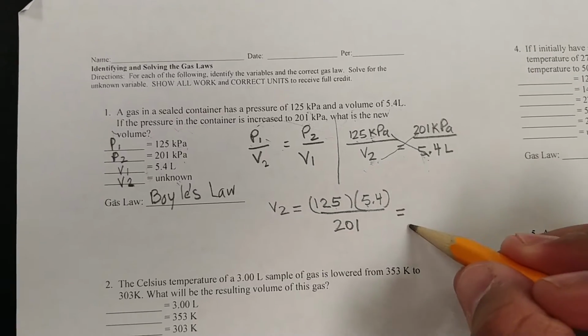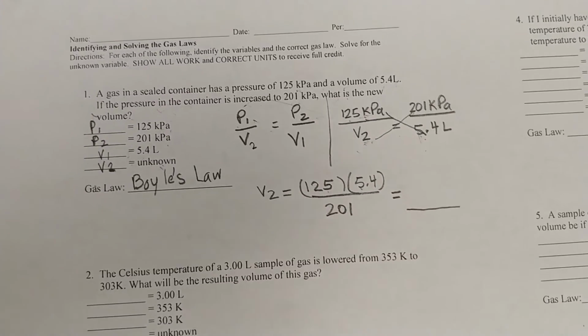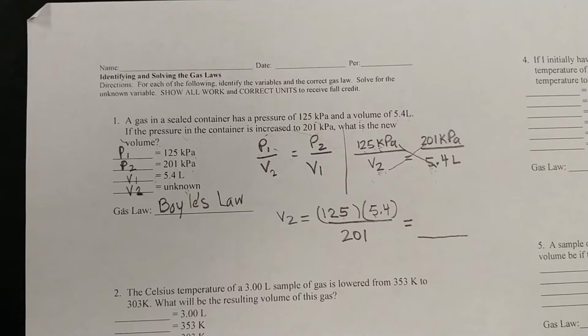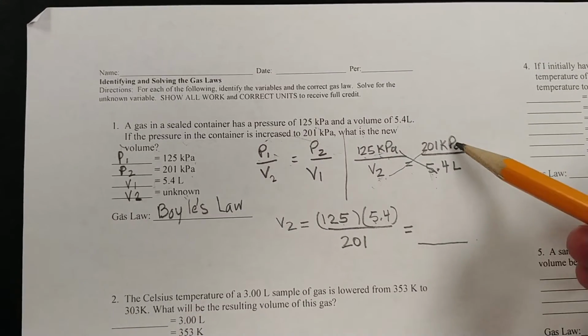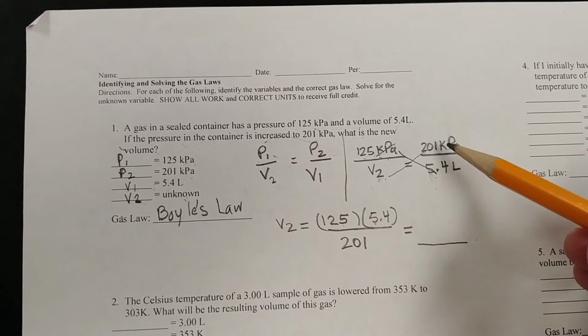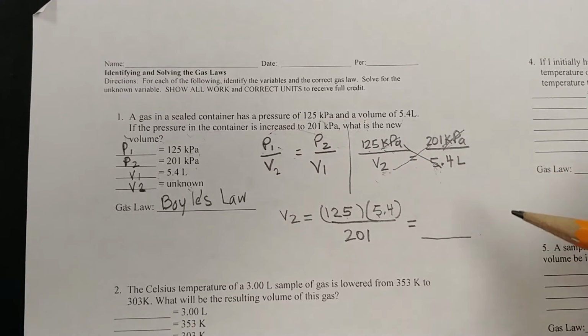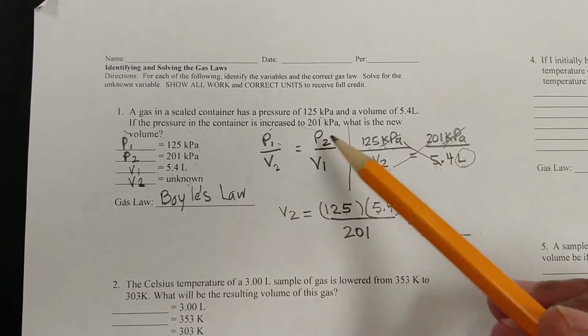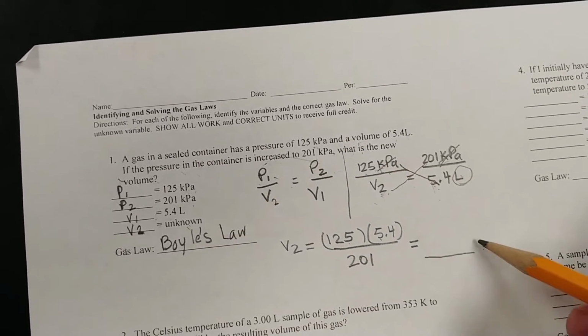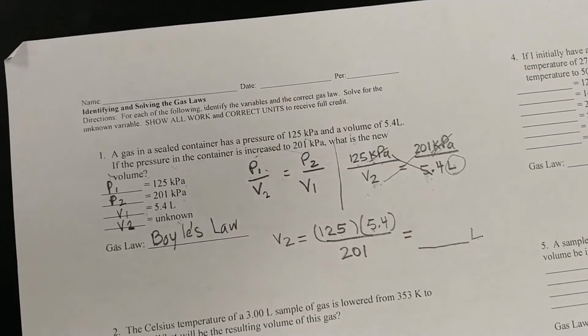Whenever you come up with your final answer, which you're going to calculate, make sure that you have the right unit. To figure out what the units are, cancel those that repeat. Like kPa repeats here, so they get crossed out. The only one that doesn't repeat is liters, which is what you're trying to find. You're trying to find volume, so your answer is going to be in liters.